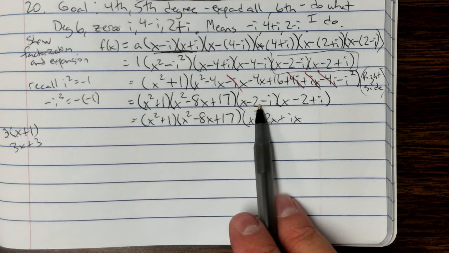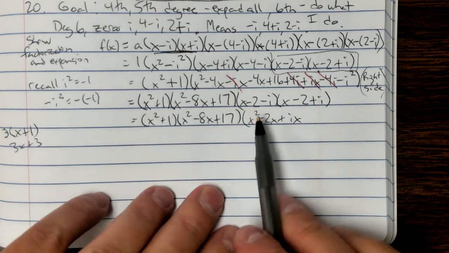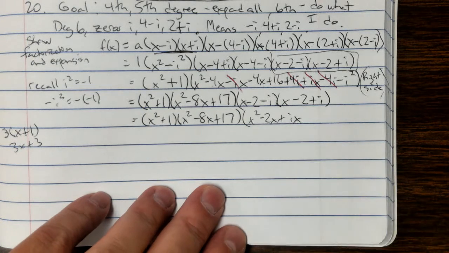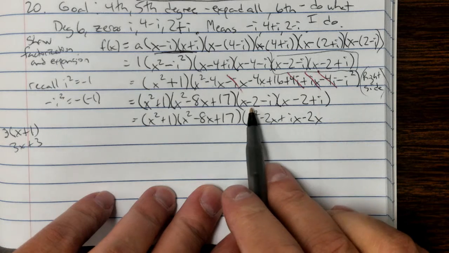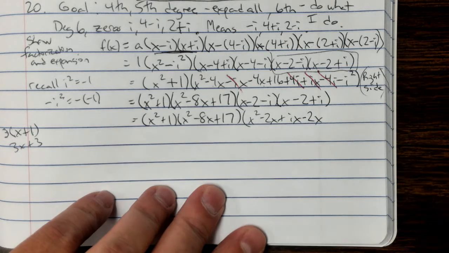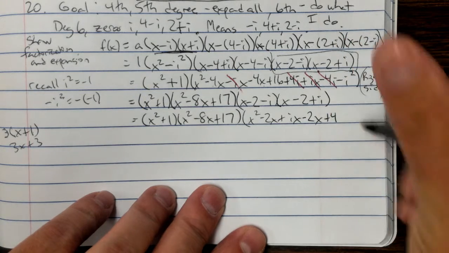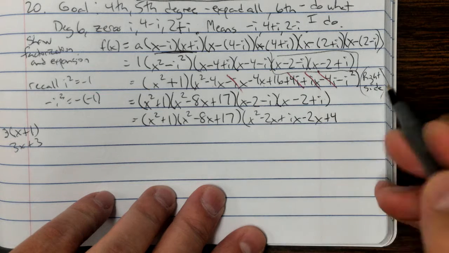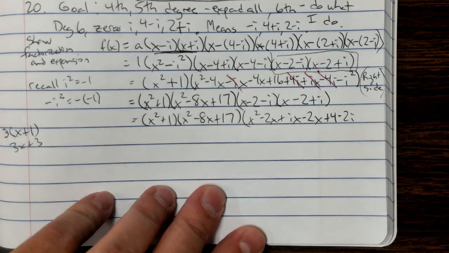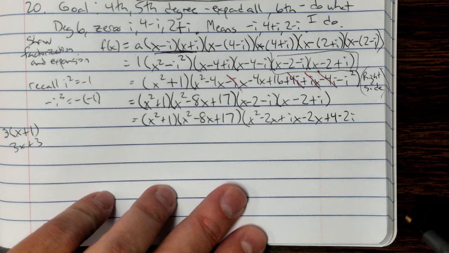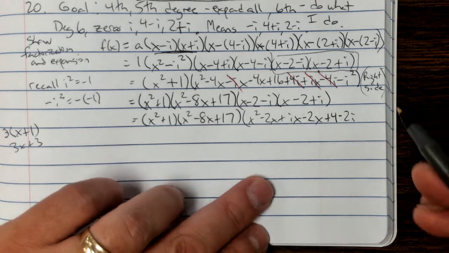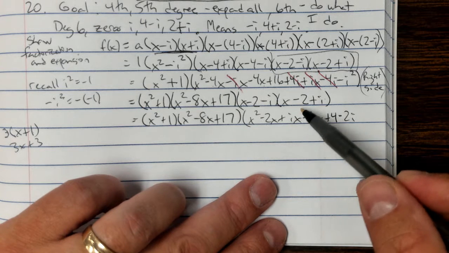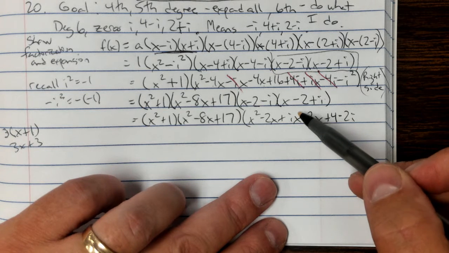Now I need to distribute the negative 2. So negative 2 times x is negative 2x. Negative 2 times negative 2 is plus 4. Negative 2 times i is negative 2i. Then negative i times x is negative ix. That's going to end up canceling with this ix.